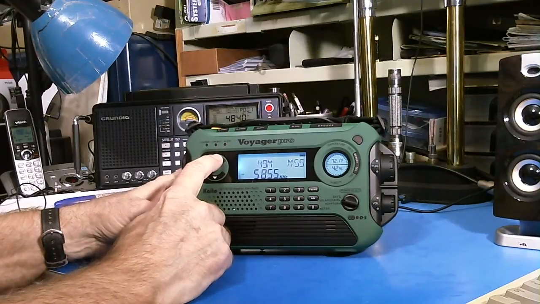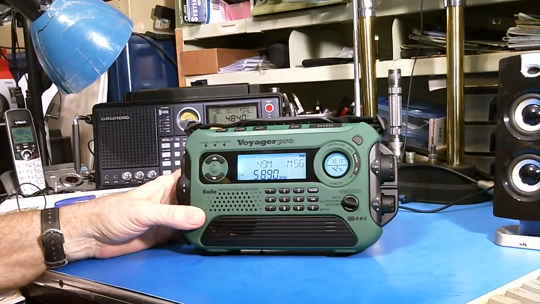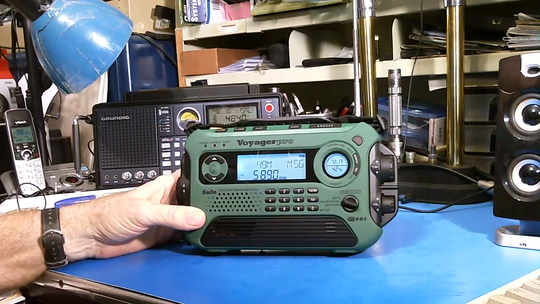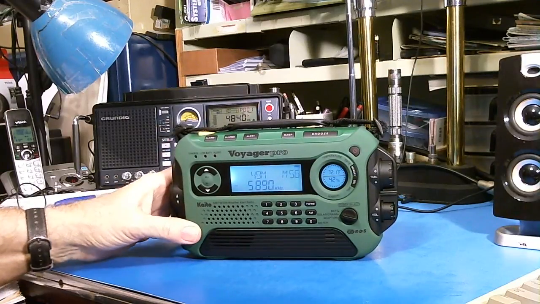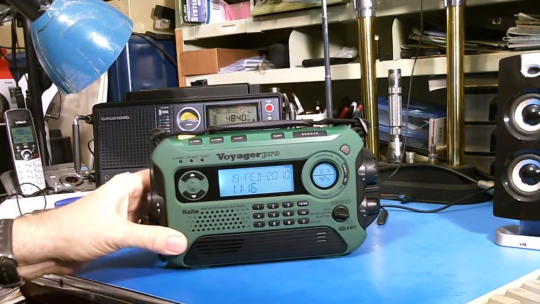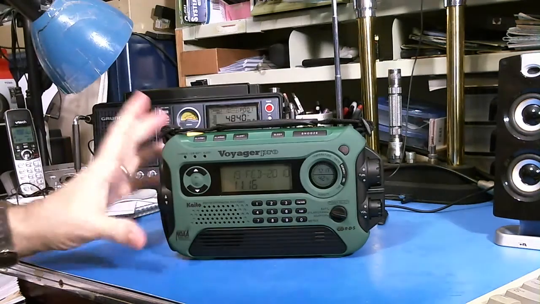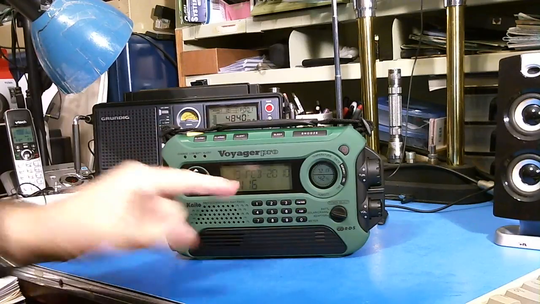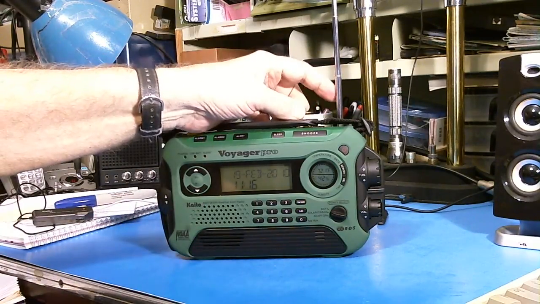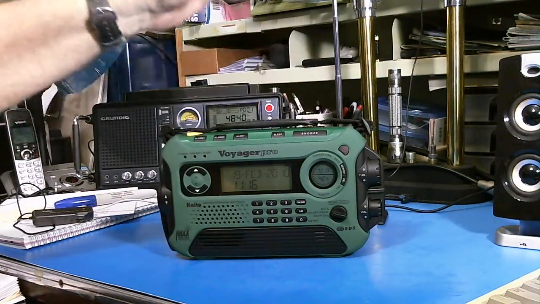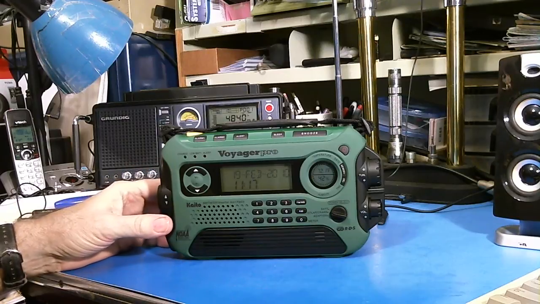Oops, went the wrong way. Okay, 5.890. Something real weak in there. Let me just see if... Oh, there we go. Now see, I had that radio tilted back so I could see the display. And because I can't swivel the telescopic antenna, I was getting a weaker signal.